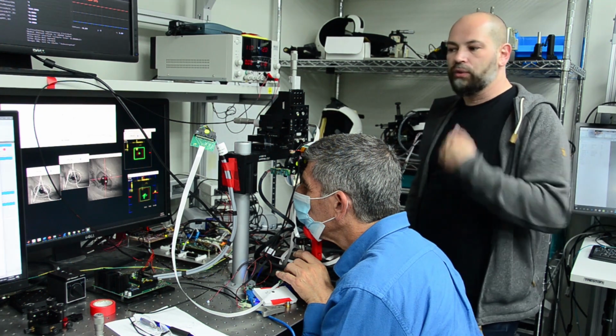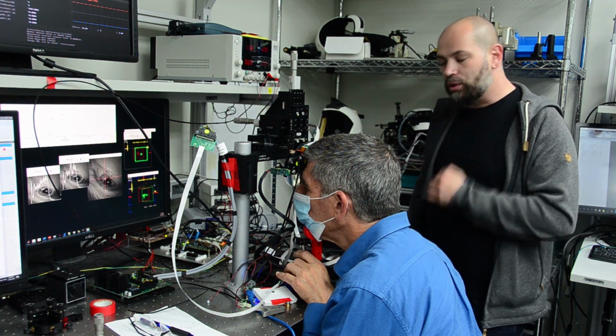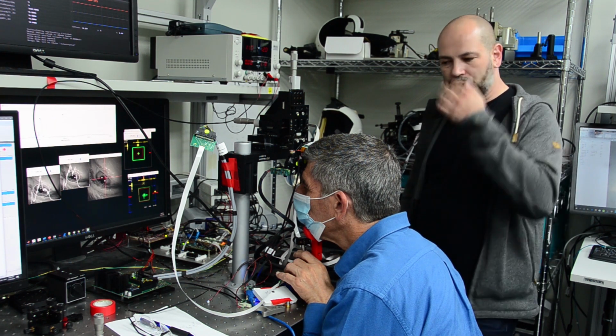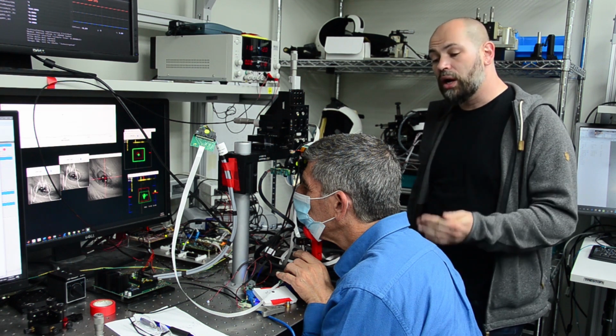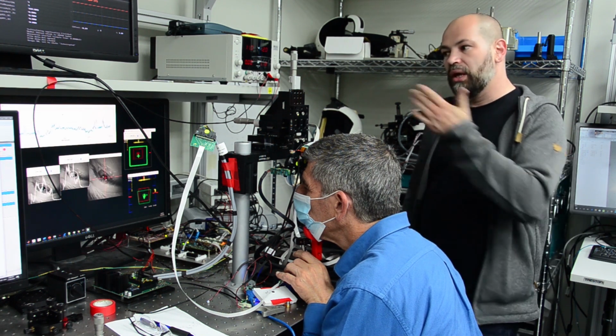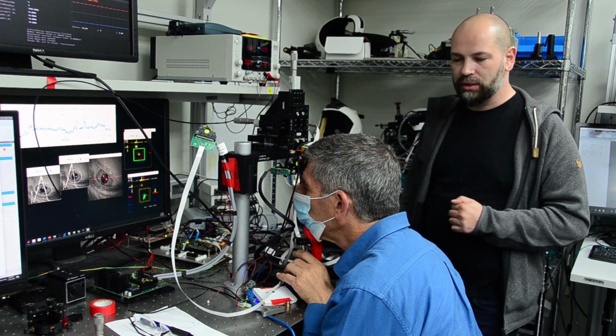This is the fundamental operation mode of the system, and because we are not dependent on the shape of the eye or the structure of the eye, basically as long as your eyes are human, you will be able to be tracked in such a system.